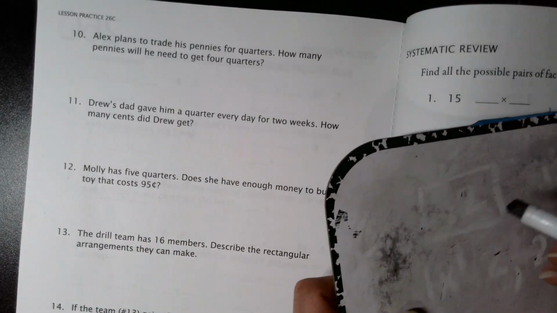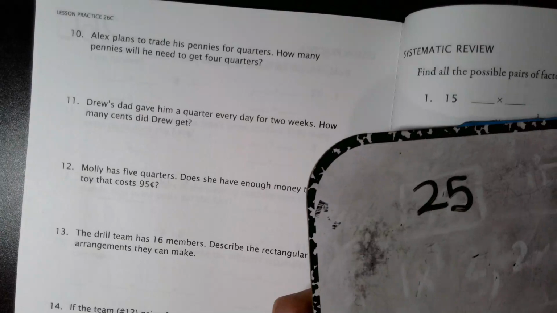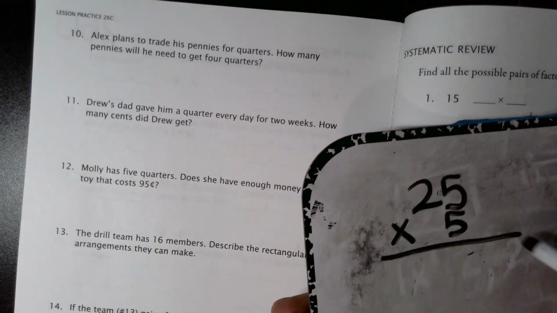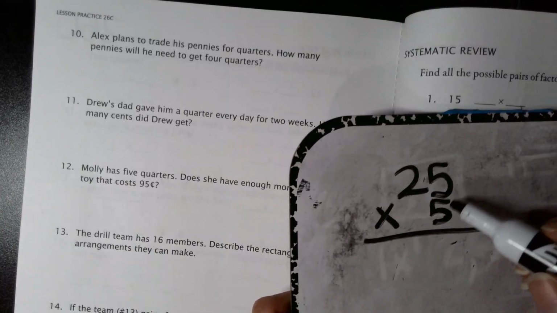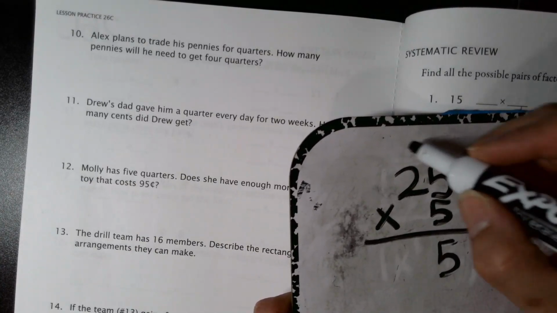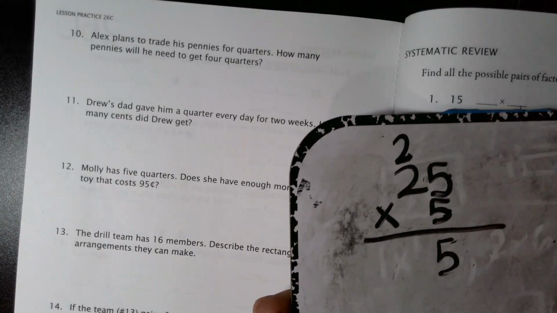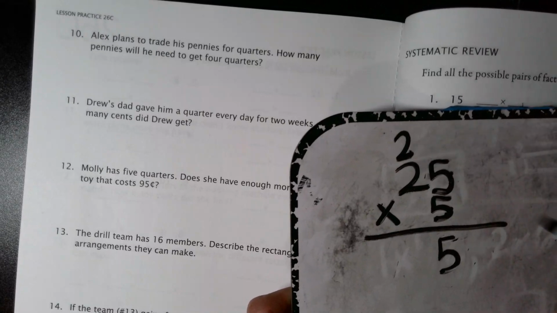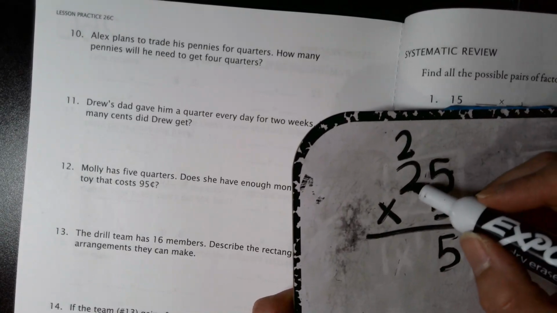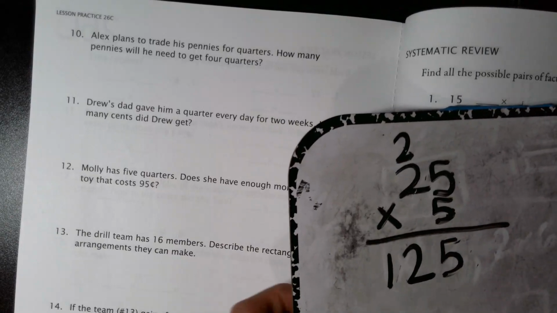So we have 5 quarters. Each quarter is worth 25 cents. Okay? And if we have 5, we multiply that by 5, and we get 5 times 5 is 25. We put our 5 down, carry over the 2. Because remember, this is the ones place, and we just made 2 tens, and we have to put them in the tens place. Okay, now we do 5 times 2 is 10. We add 2 to that, and that is 12. And we get 125.